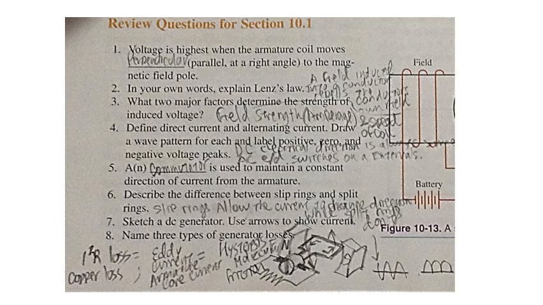Question 5. A blank is used to maintain a constant direction of current from the armature. And the answer is a commutator. It's used to maintain a constant direction of current from the armature. Question 6. Describe the difference between slip rings and split rings. The difference is that slip rings allow the current to change direction as an AC current, while the split rings don't. They allow for only one direction of current.